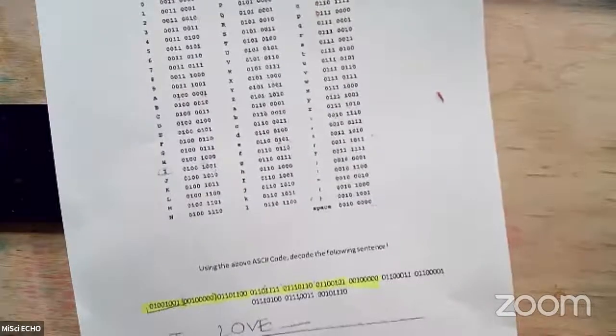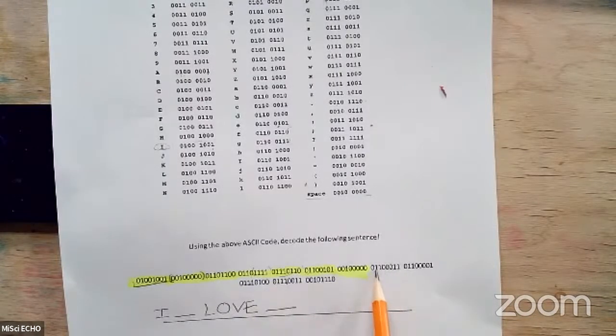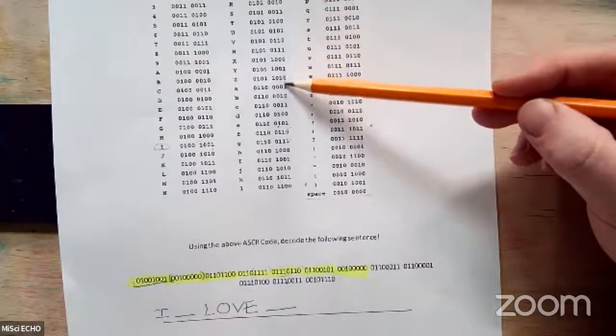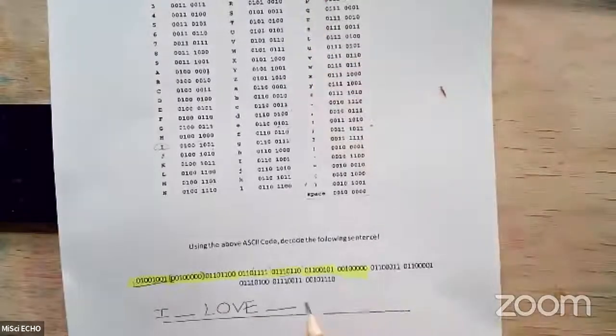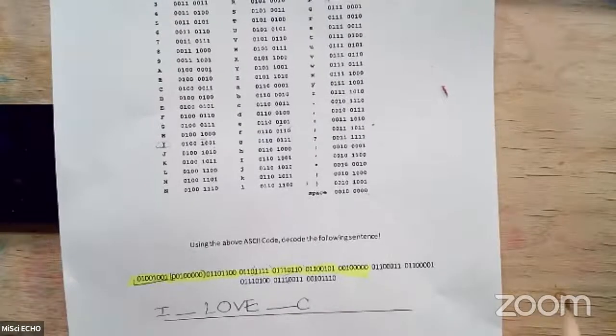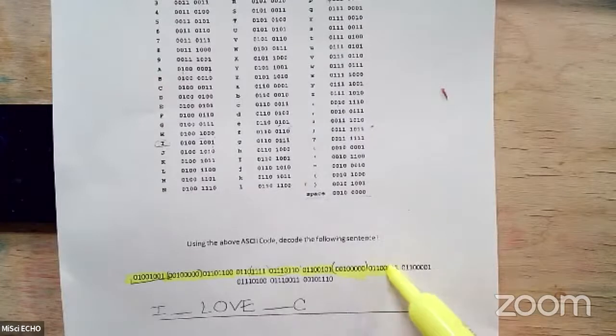I love something with 4 letters. Let's figure out the first thing, and then maybe we'll be able to tell. Okay, let's see. 0, 1, 1, 0, 0, 0, 1, 1. I might remember that from something else earlier. Yep, it's a C. Okay, I love something that starts with a C. Interesting. I wonder if you guys have any guesses in the chat. I love something that starts with a C and has 4 letters. Okay, let's keep on going. If you have a guess in the chat, let me know.